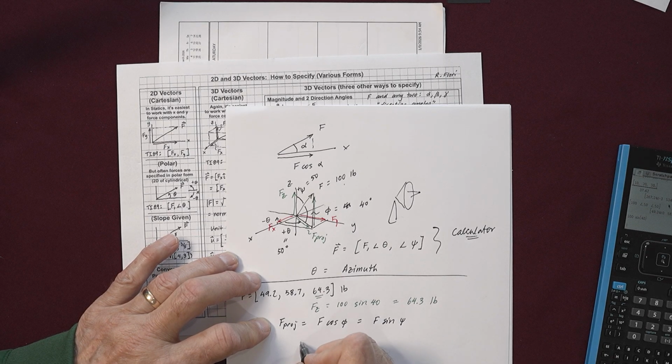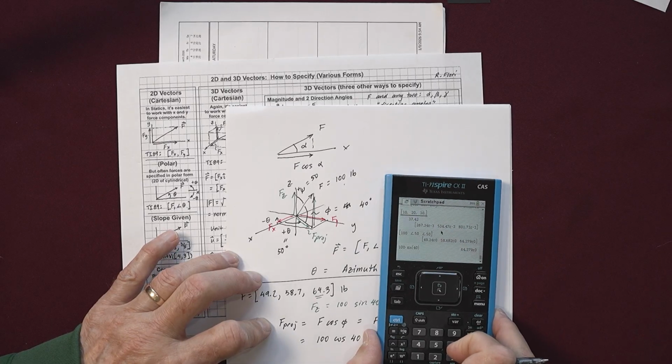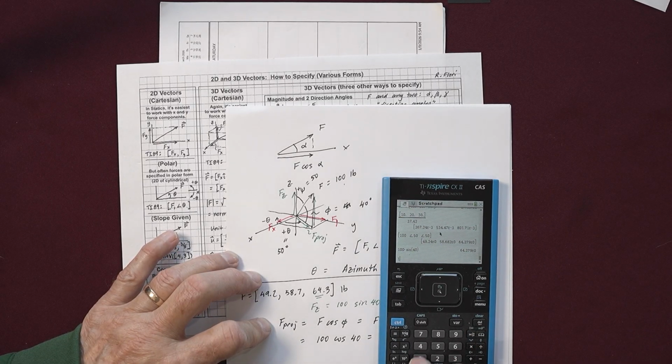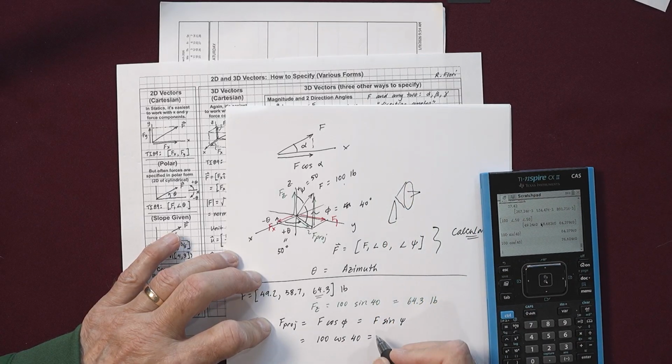Either way. So F is 100 cosine of 40. So my F projection, 100 times cosine 40, is 76.6.